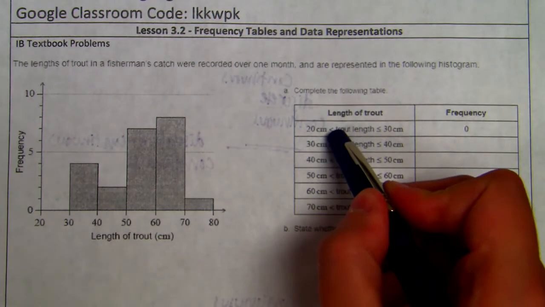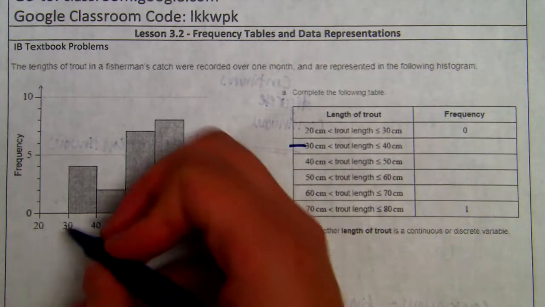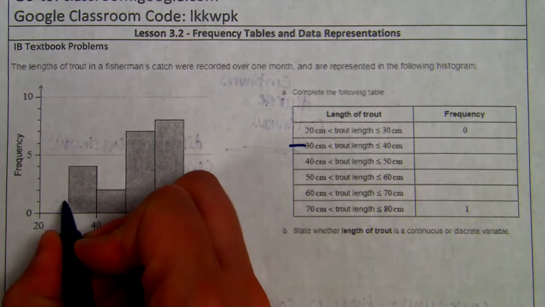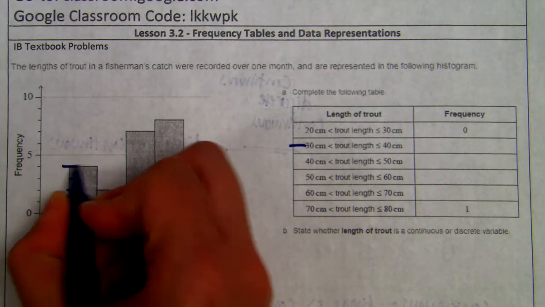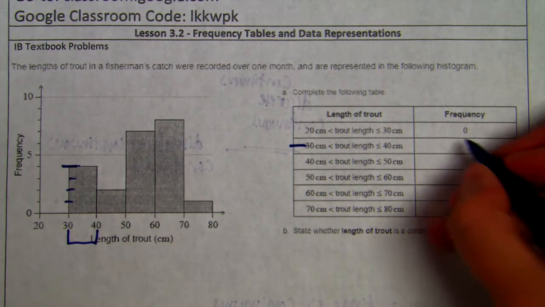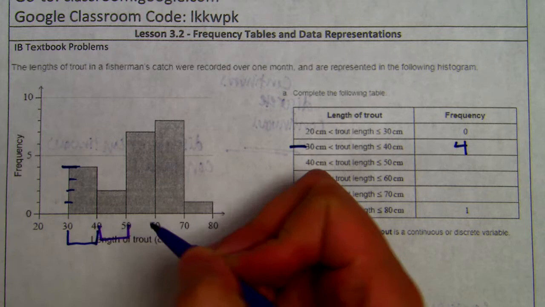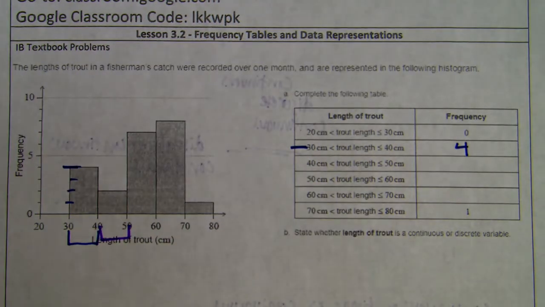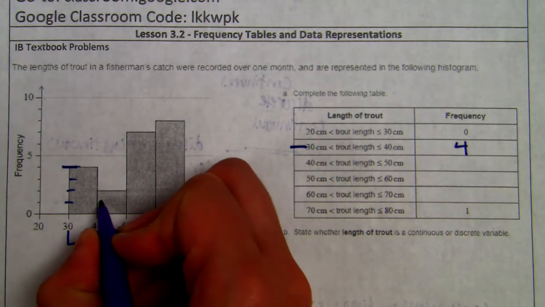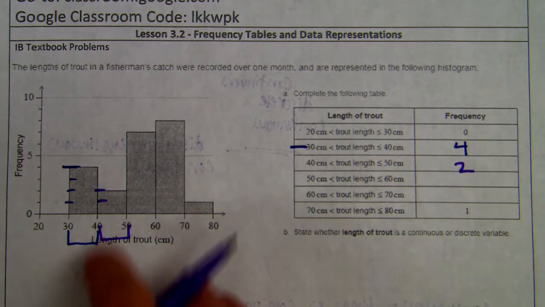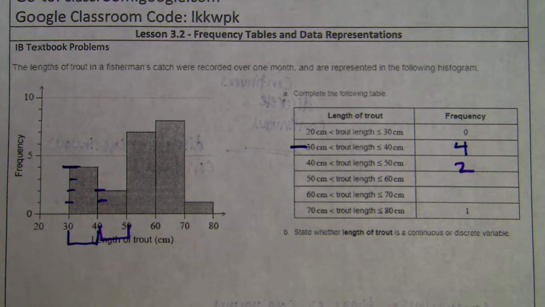So looking between 30 and 40, which is the one I'm starting with now. I'm going to count. There's 1, 2, 3, 4 fish that are between 30 and 40 centimeters. Now I'm going to go between 40 and 50 right here. You can kind of tell the difference with that color. It wasn't the best color choice, I'm sorry. But let's count. We have 1, 2 fish that are between 40 and 50 centimeters. We can also tell this one's about half as tall as that one, right? Which is another good way to check.